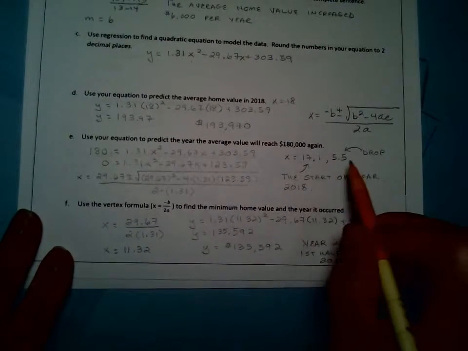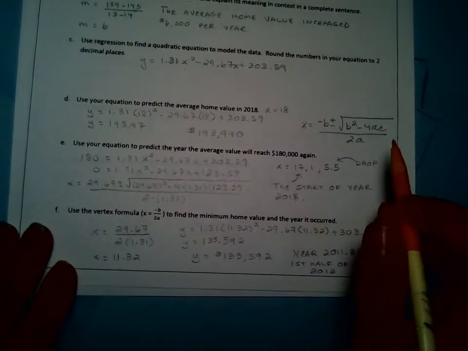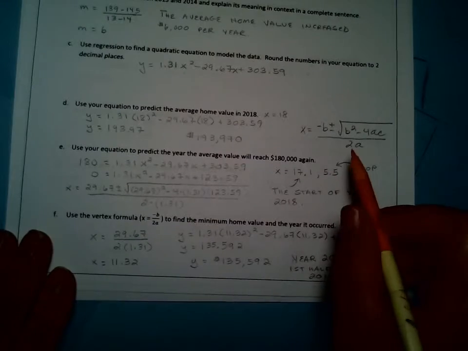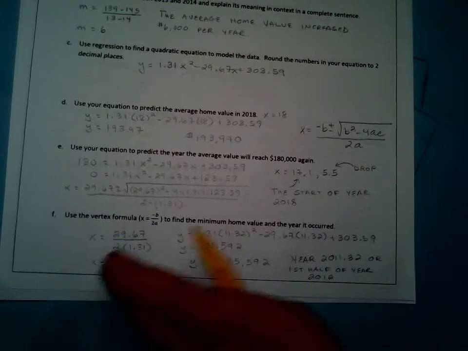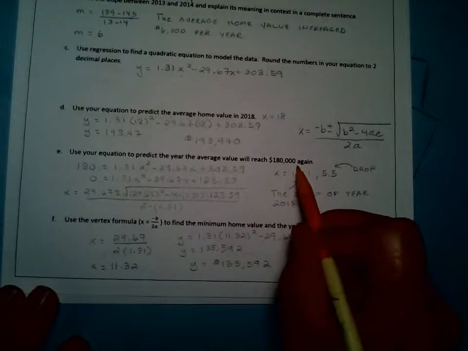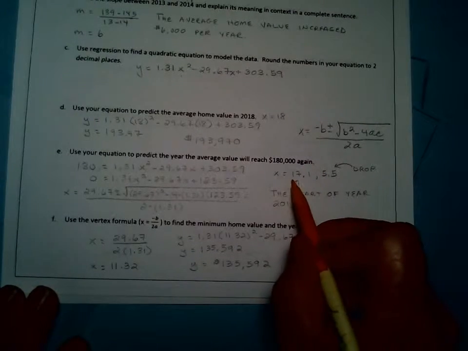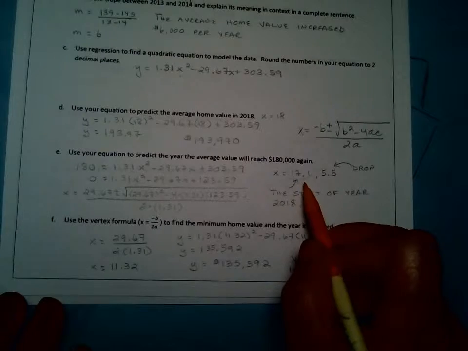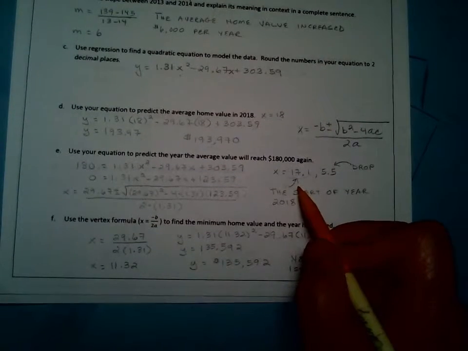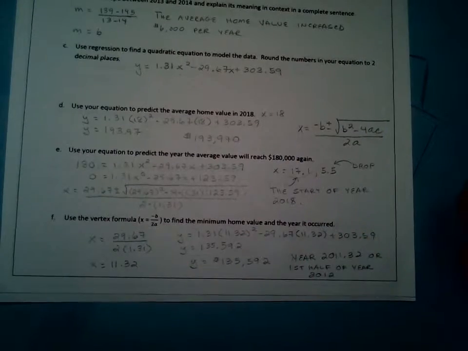Now, one of these is not going to make sense normally. Clearly, if it was year 5.5, well, that's already passed. I want to know when it's going to reach it again, meaning in the future. So it's going to be year 17, and we're going to assume that this 17 is the completion of that year.